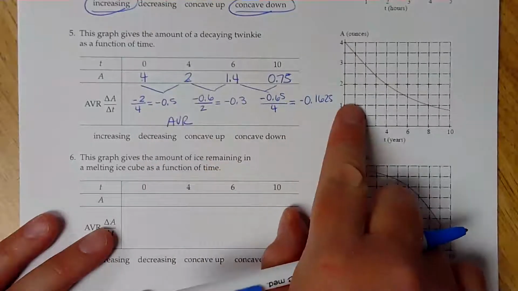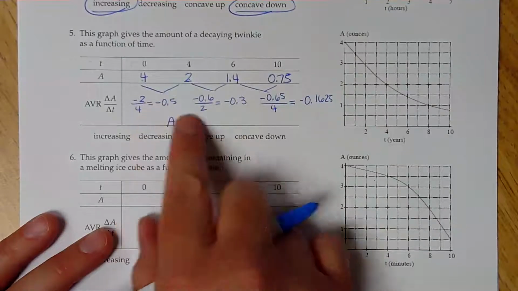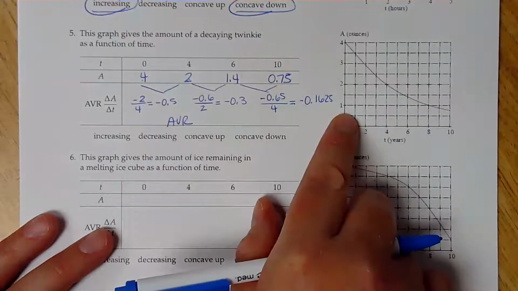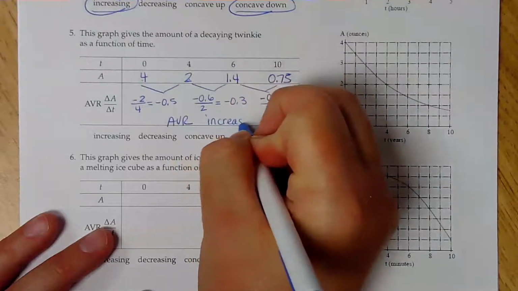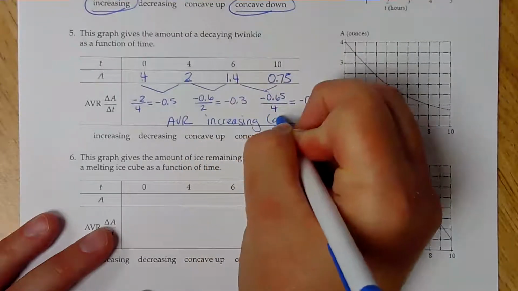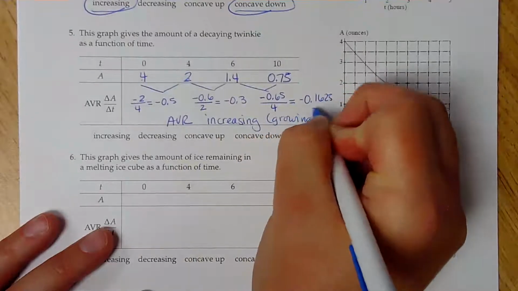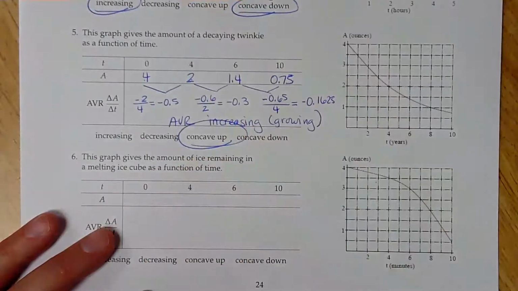And as I look at these average rates of change, so negative 0.5, negative 0.3, these are getting closer to 0, right? So we started more negative, we're getting closer to 0. So our average rate of change is growing or increasing here. Okay, when that happens, we know our function is concave up.